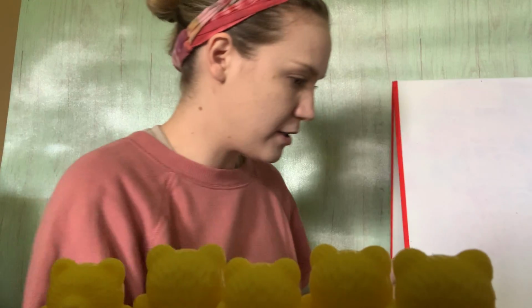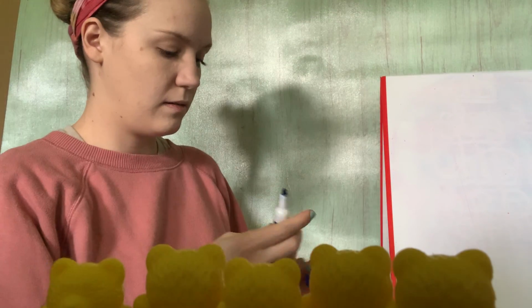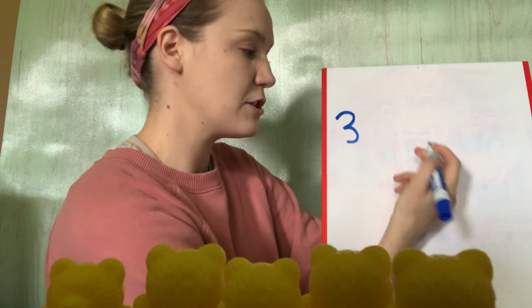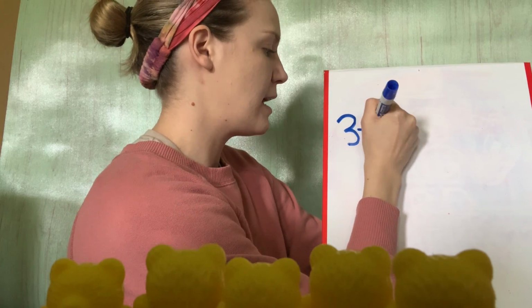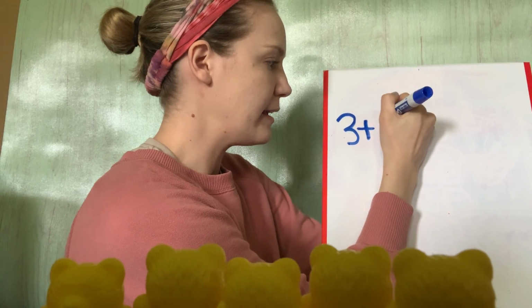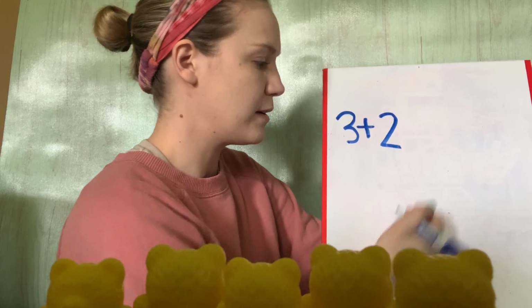Let's go ahead and go to our dry erase board. So what was the number that I started with, kindergarten? I started with 3 yellow bears. Now I added, so I need to make sure that I have my addition sign next to that 3. Do you remember how many yellow bears I added to my group? So that is 2, okay?